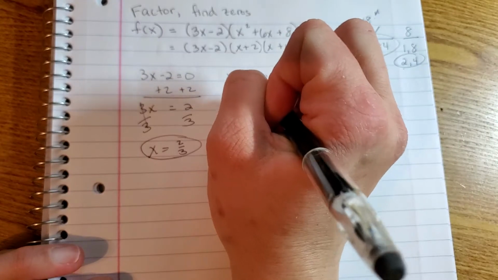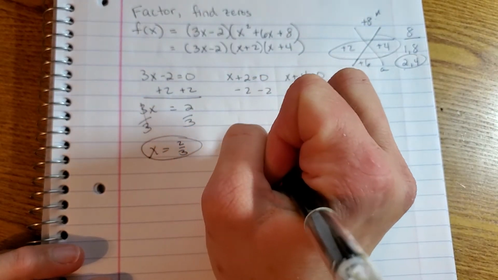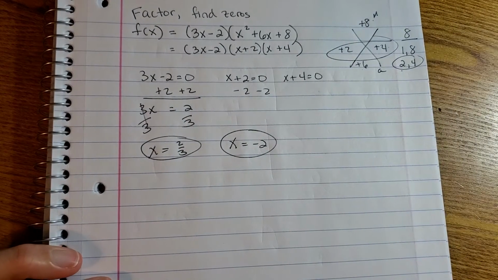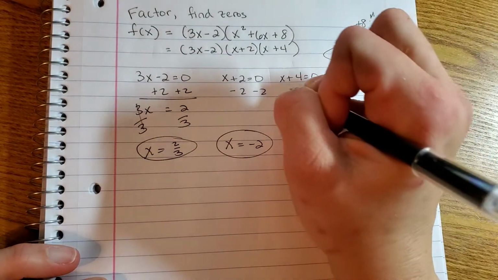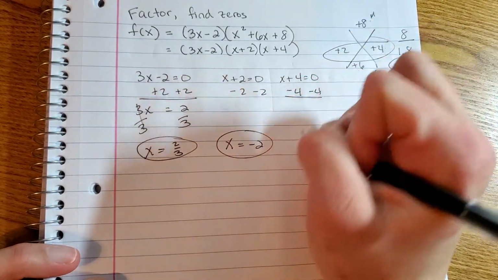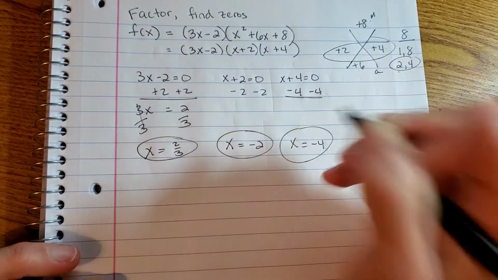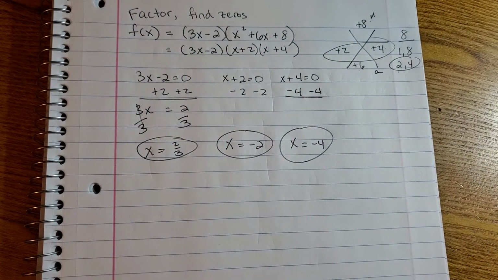Here I'm going to subtract 2 from both sides. So x equals -2. So that's another zero. And here I would subtract 4 from both sides. So x equals -4. So that's my final zero.